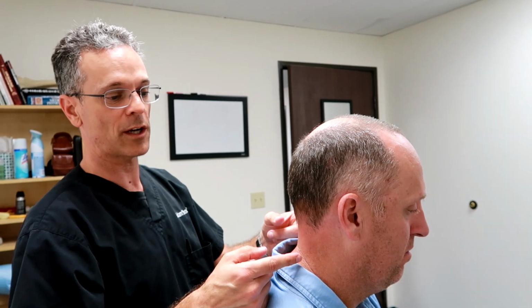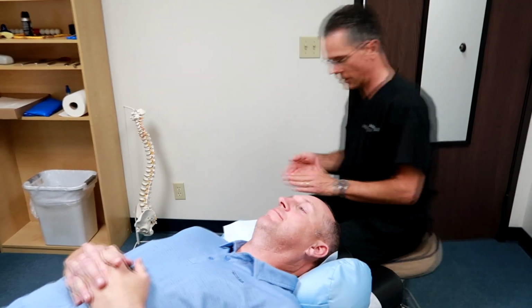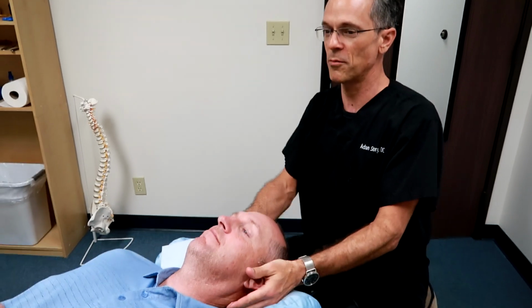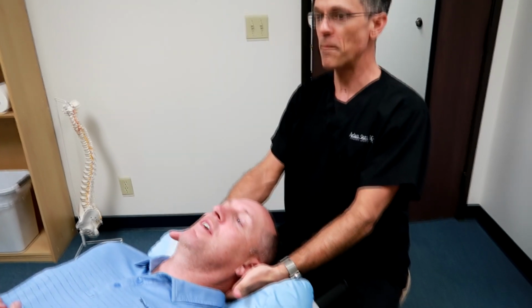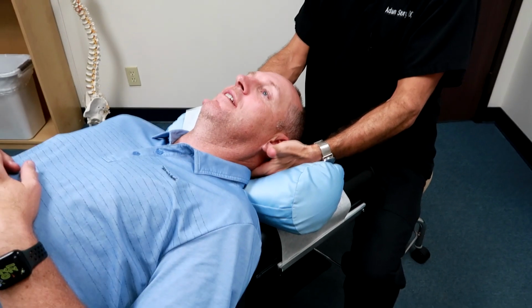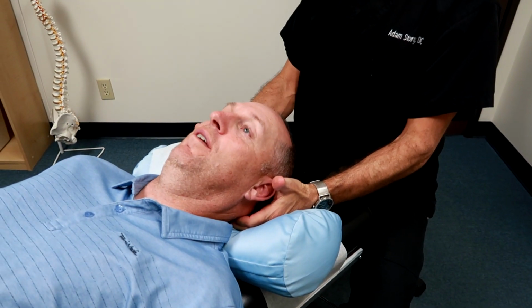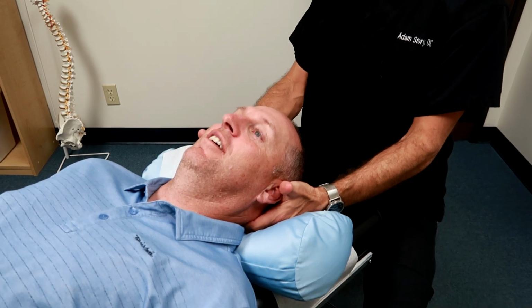So we got a C1 on the left, C2 on the right. And so now we're going to do a test question. We'll see how much we remember from our anatomy days. What muscle am I on that I've been massaging all this time? Oh, you remember? I don't know. It's the upper trapezius. Oh yeah. Right where the upper trapezius comes to your skull.